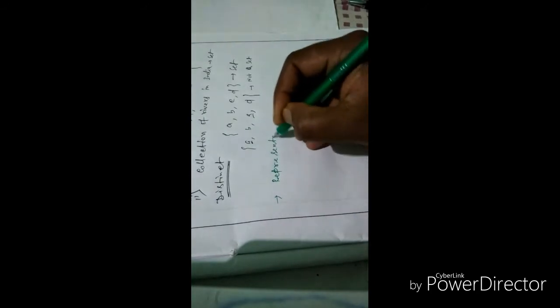Next we are going to discuss representation of set. Generally we represent a set in two forms.